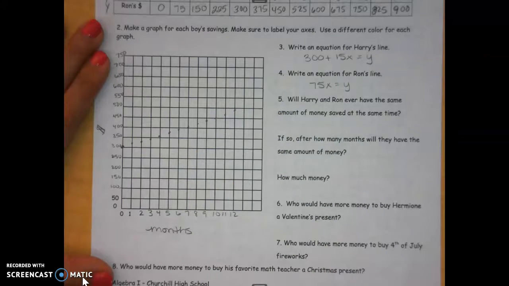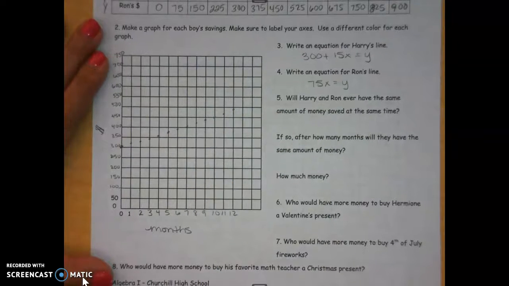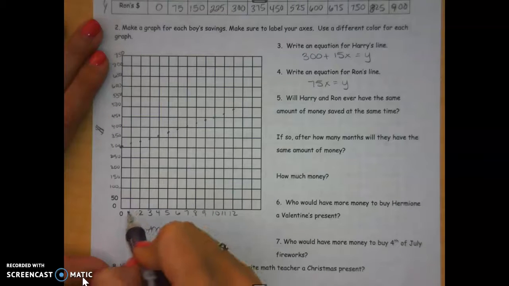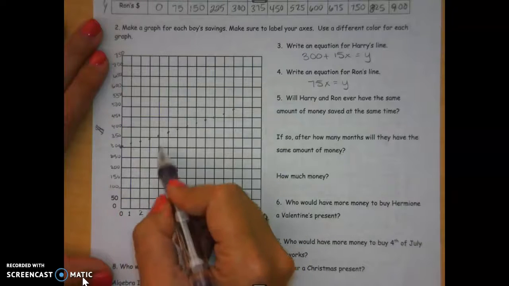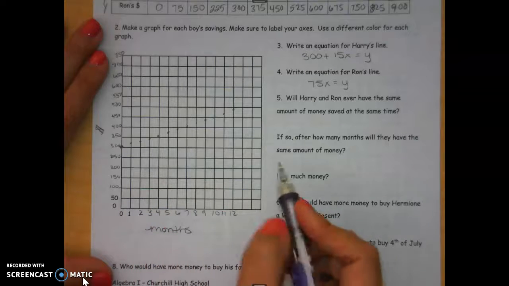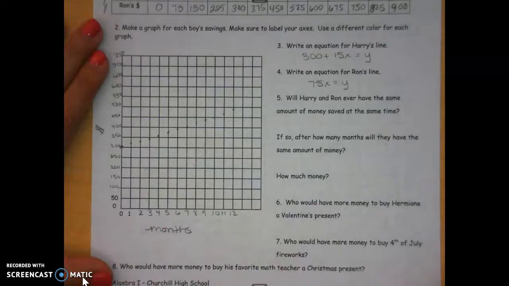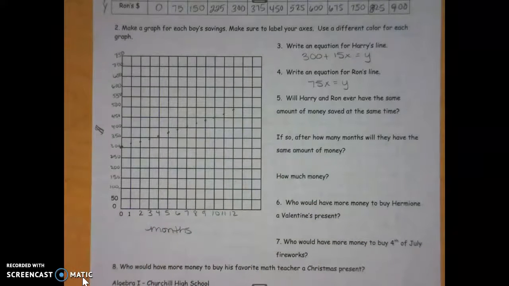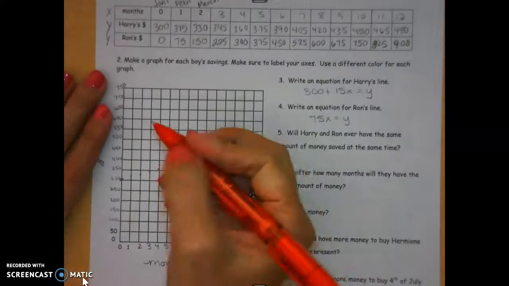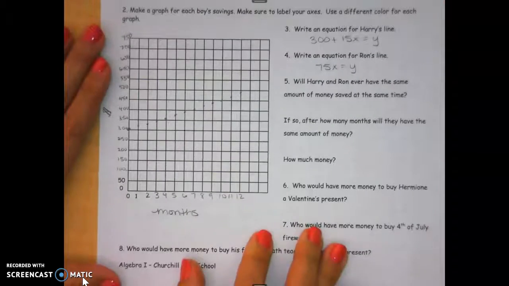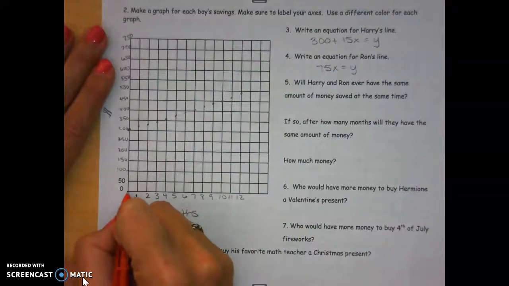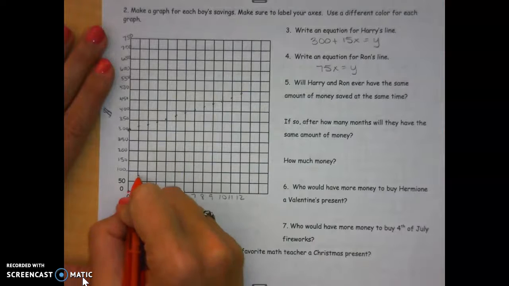Okay, and we are actually going to leave these dots because this is discrete data. He's only saving it once a month, so it doesn't make sense to connect the dots to figure out how much money he has in 3.5 months, okay? I'm going to use a different color for Ron so we can see that. So Harry is in regular pencil. I'm going to go ahead and use red for Ron. And he had no money, so we're starting at 0, 0.